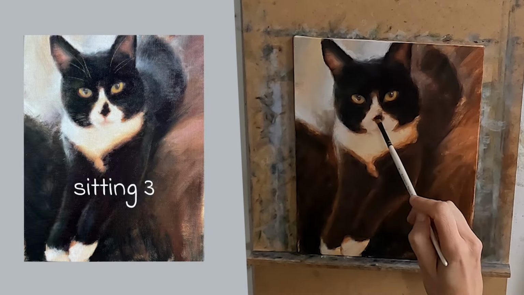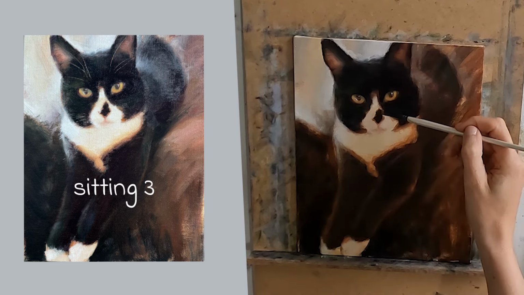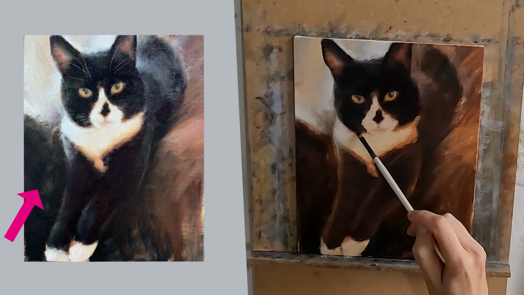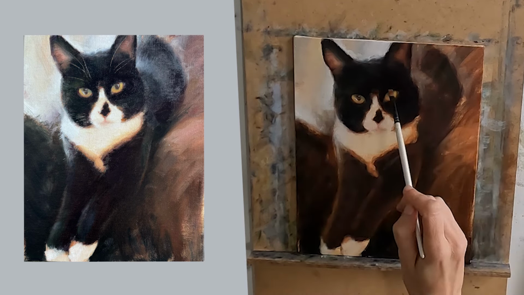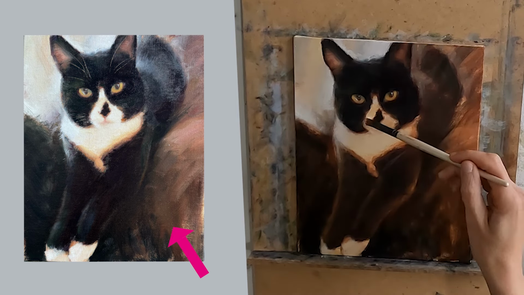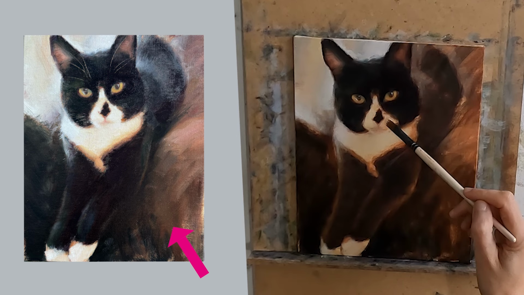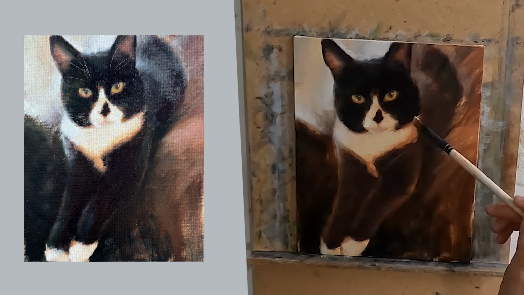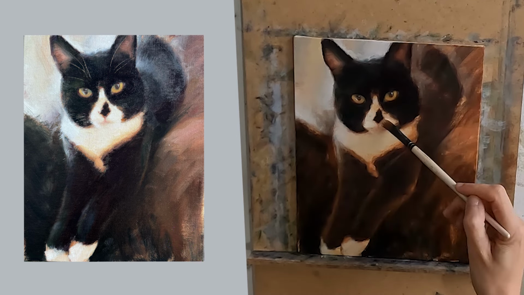For the third sitting, I attempt to finish the rest of the painting. This whole area down here is actually quite dry at this point, so I can be really rough with that paint. I want to try and preserve that brushwork on the right as much as possible, so I need to be careful not to overdo it.